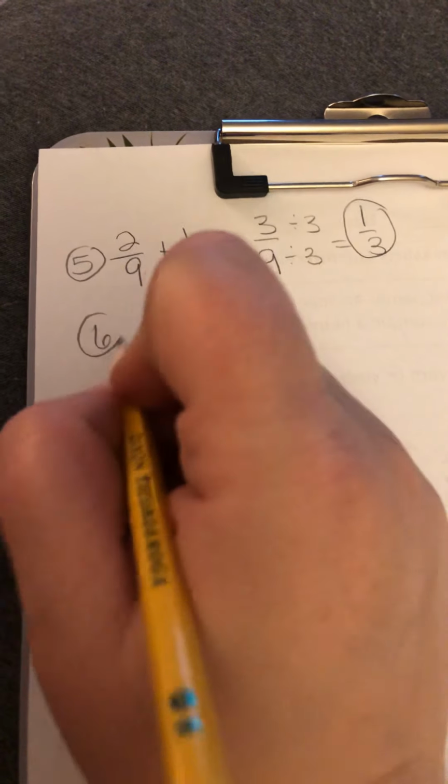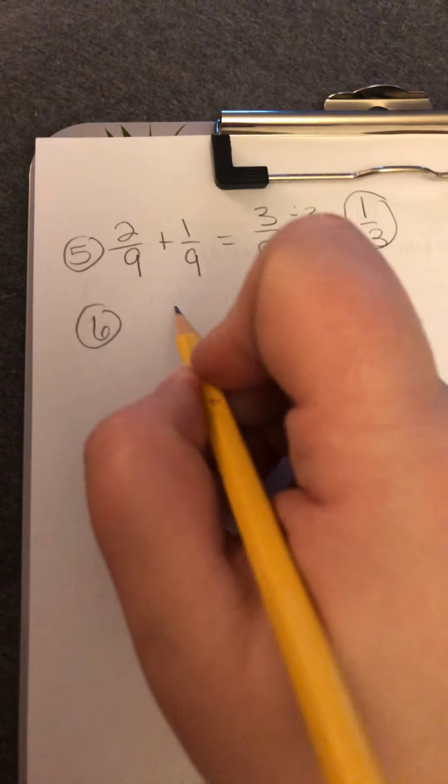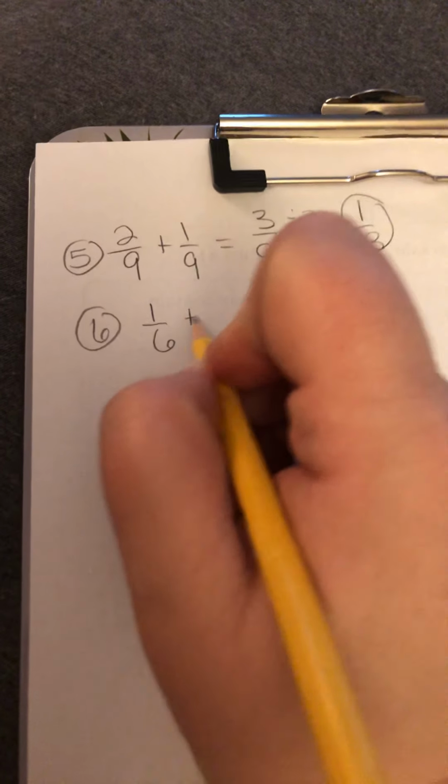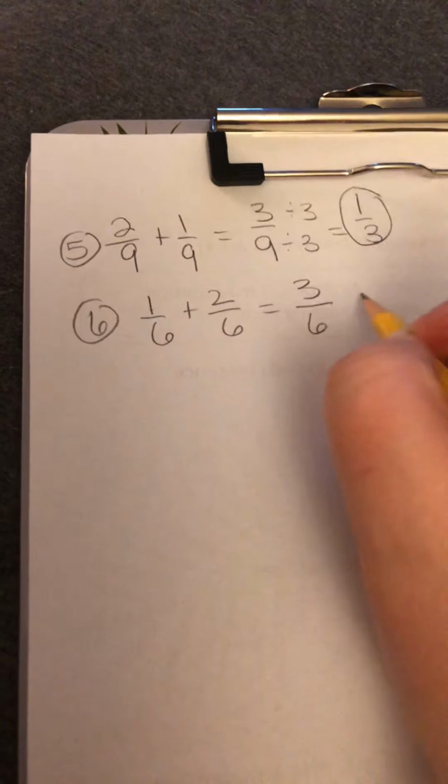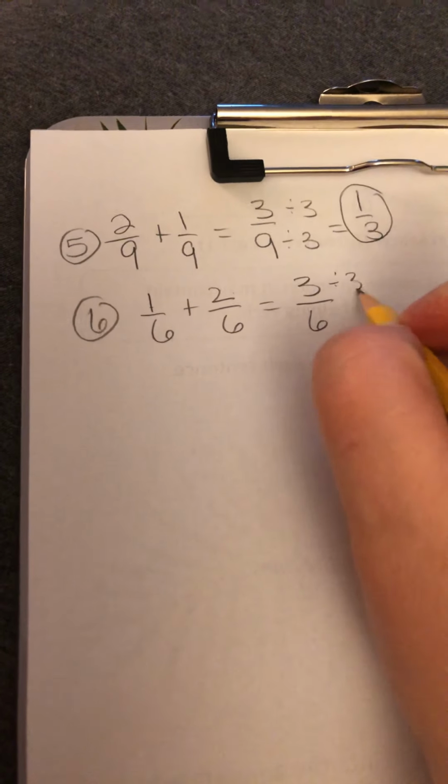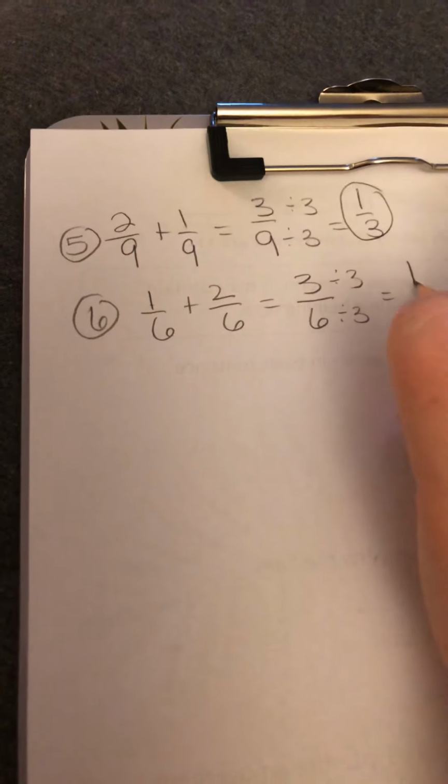Number 6. 1/6 plus 2/6. 1 plus 2 equals 3/6. Divide by 3. Divide by 3. 1/2.